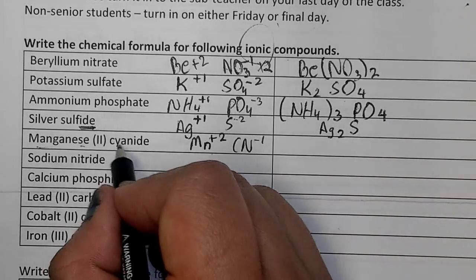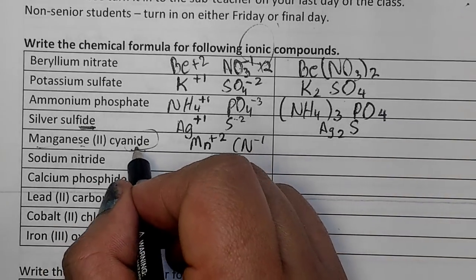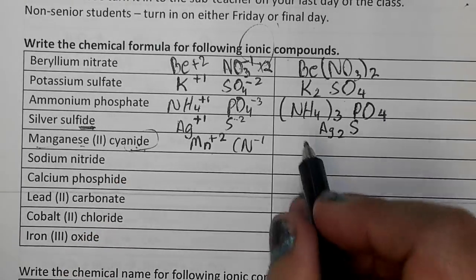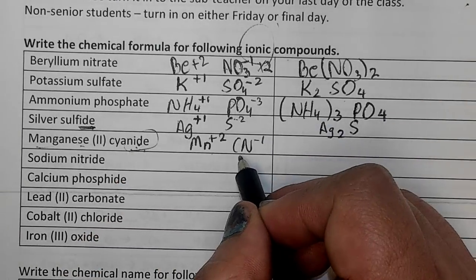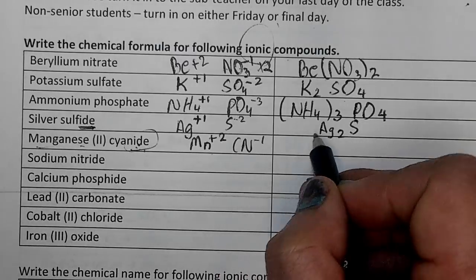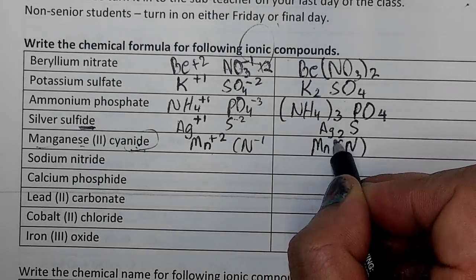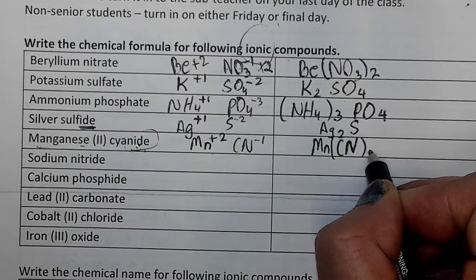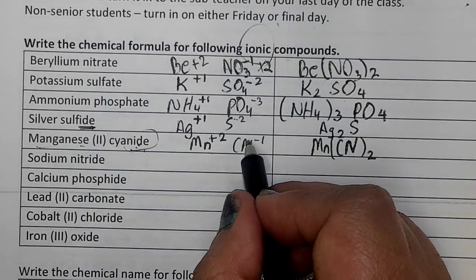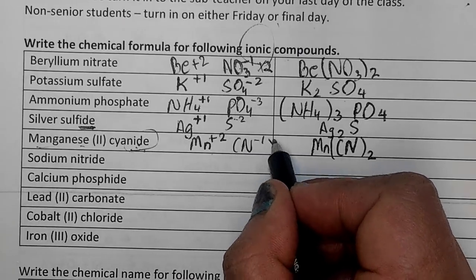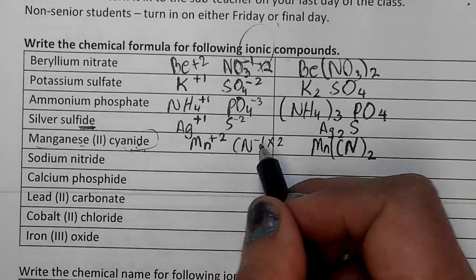That's in the back of the table. Even though it's IDE, this is one of those at the back of the table. So you have to remember that one. It's a polyatomic, which means I need to make a parenthesis when I say 2. So we're going to say Mn(CN)2. Why is it 2? -1 and +2. That means I need to times it by 2 to make it -2.